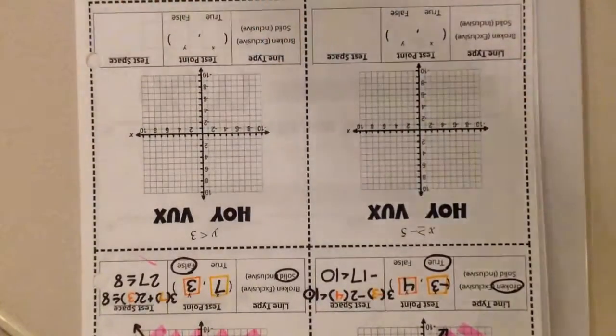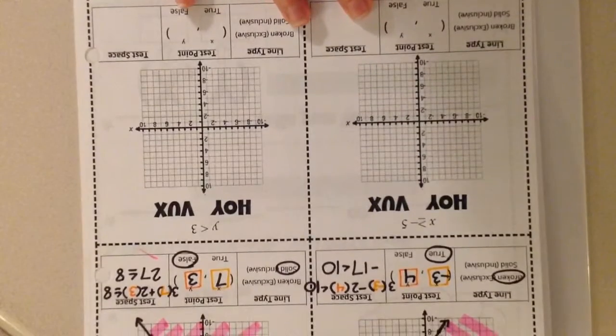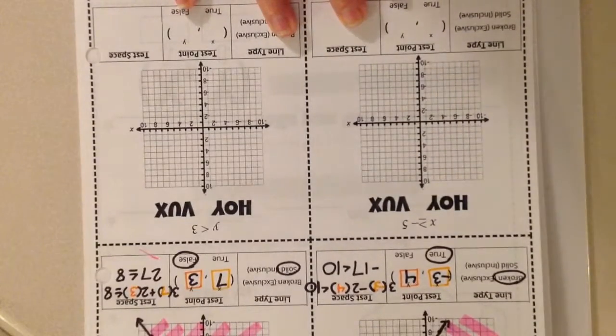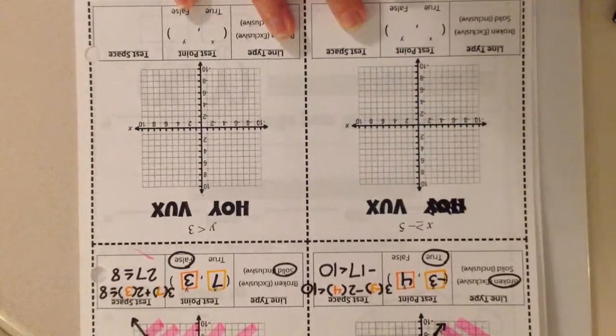So, last two examples. Now we're going to look at what happens if I have one of those special lines, like a Hoy or a Vex. The first one I have is x is greater than or equal to -5. I notice I am missing the y variable, so that means it is not a Hoy, it is a Vex. So I know some things about this graph picture.